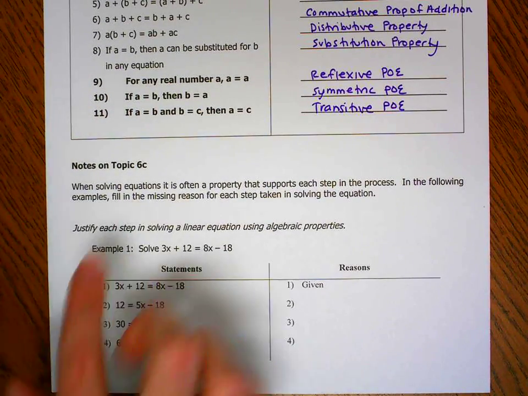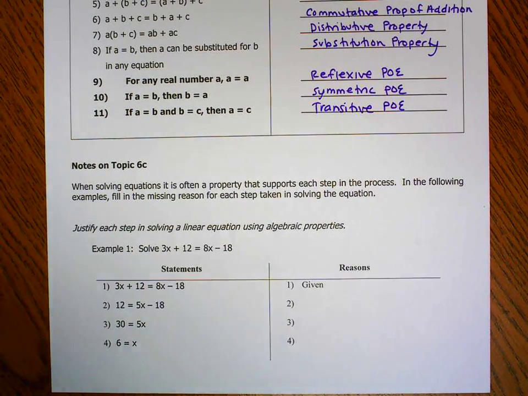So it says, when solving equations, it is often a property that supports each step in the process. So remember, the purpose of a proof is to get from point A to point B, and we have to justify each step along the way. We're calling that our reason. In the following examples, fill in the missing reason for each step taken in solving the equation. Justify each step in solving a linear equation using algebraic properties.